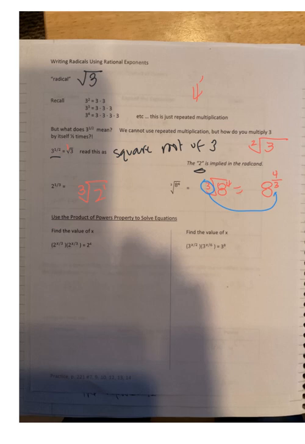So now we're going to use the product of powers property to solve equations. So we have 2 raised to the x over 3 power. I'm just going to write this out a little bit bigger. Multiplied by 2 to the x over 3 power is 2 to the 4th power.